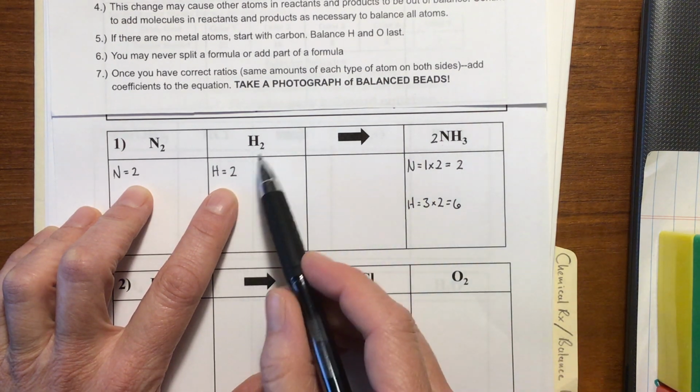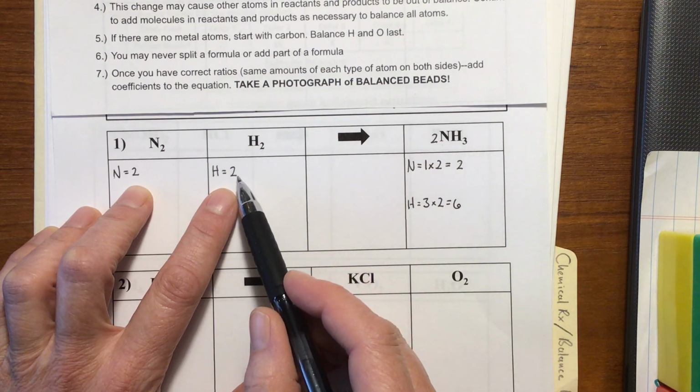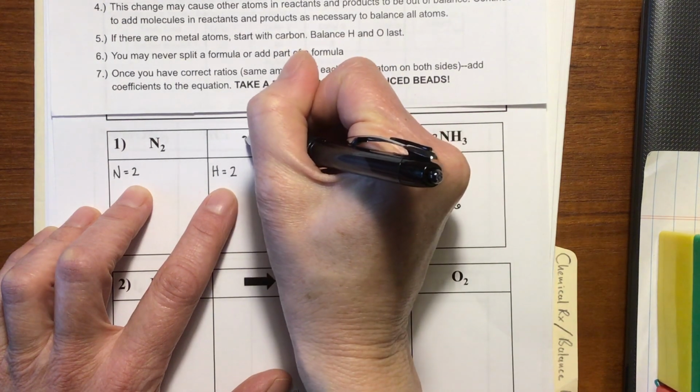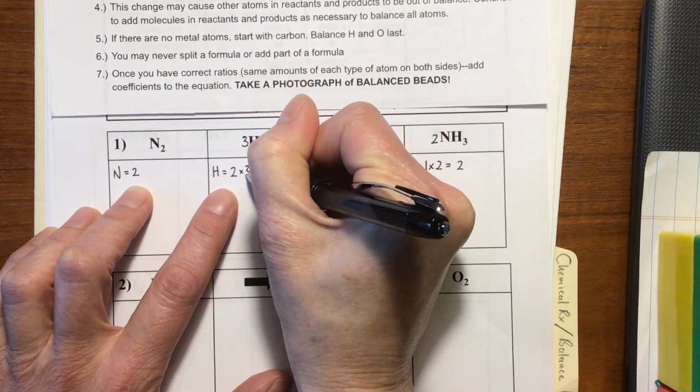So I have to figure out what to multiply this subscript by in order to get the same number of atoms that I have on the other side. That's going to be a 3. And so I put a times 3 here.